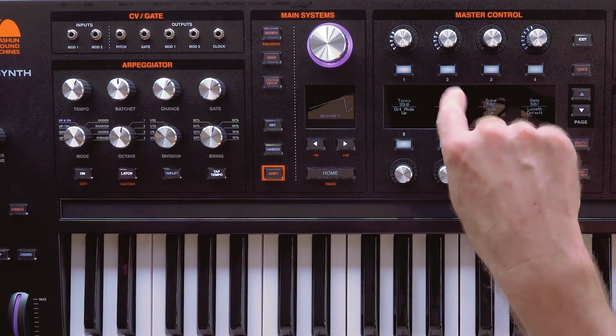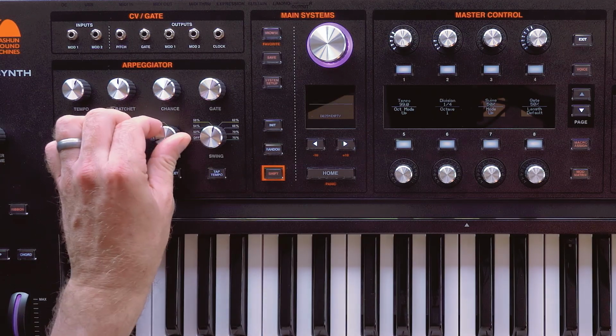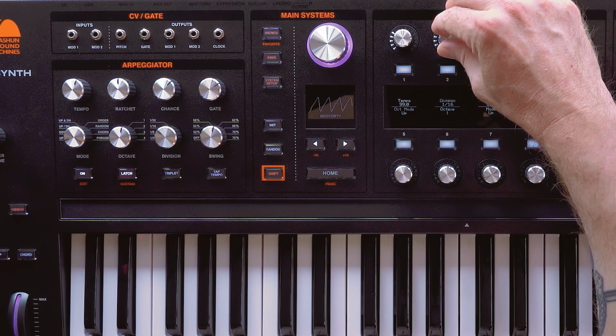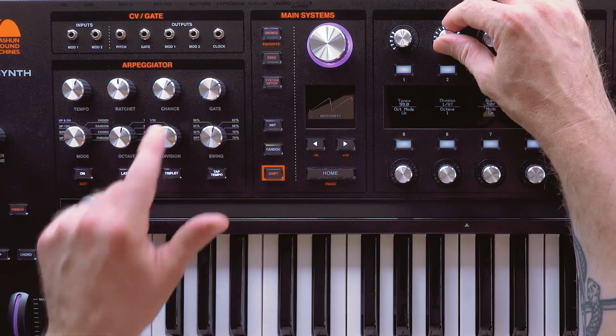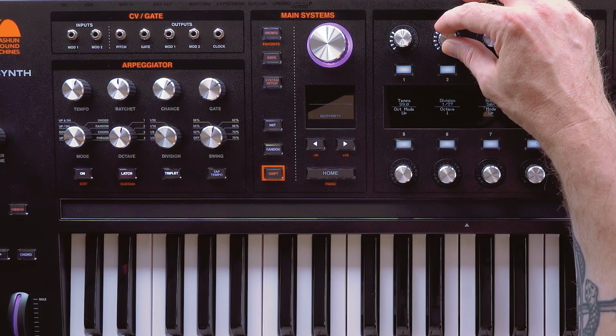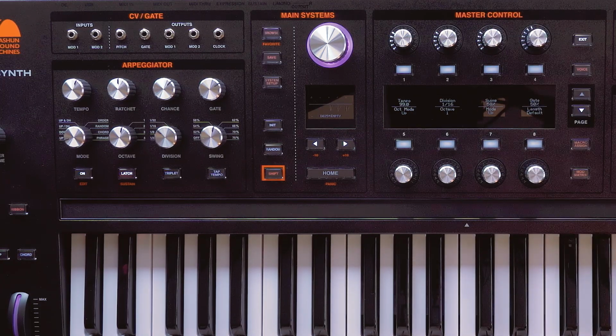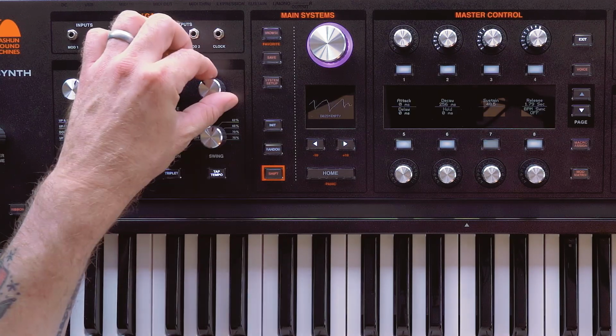So I'm in the ARP edit page here, but I'm using the control over here, and you can see that it's responding over there. I can also do that here. And there are more things here than there are over here, including triplet divisions. Swing! Very nice to have. Your gate, so if this was a longer sound, that would have an effect on it.